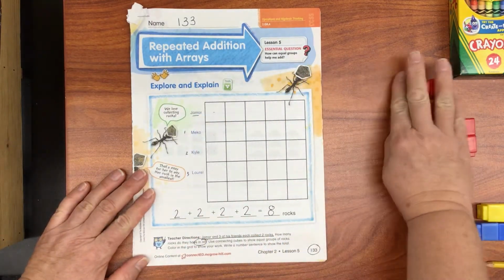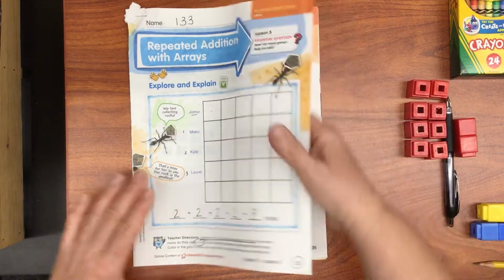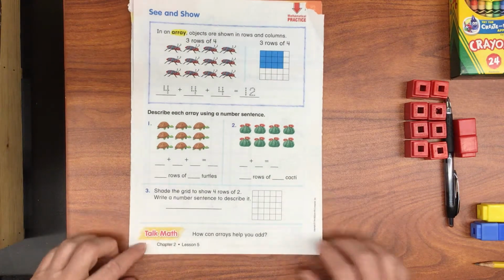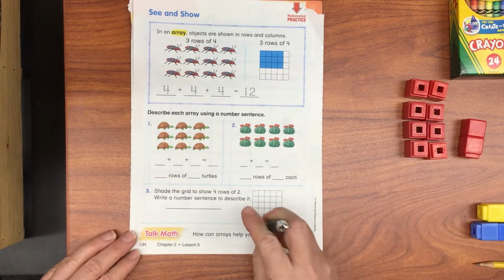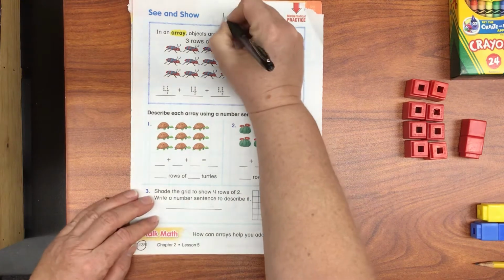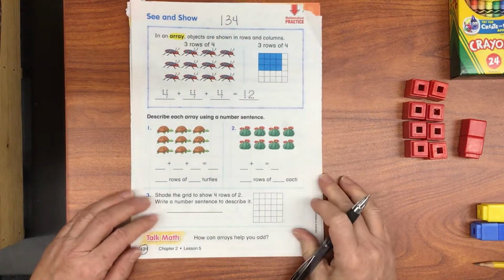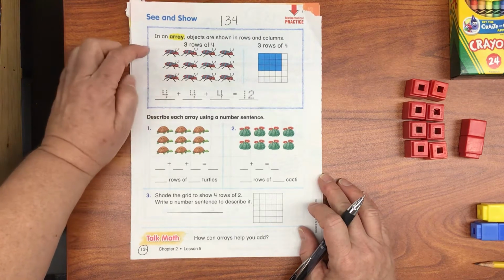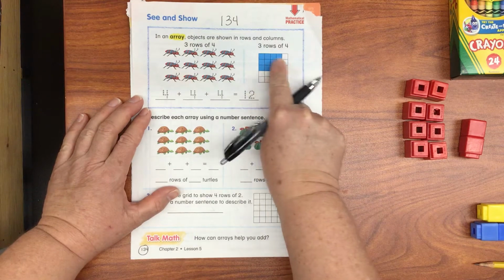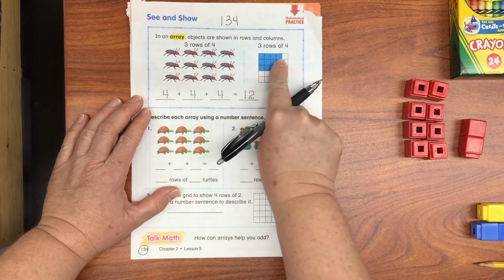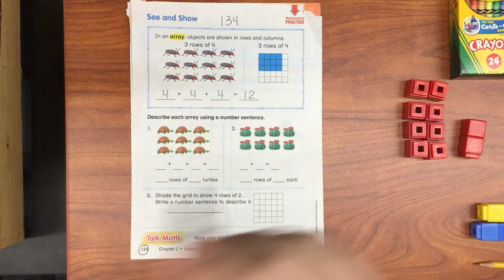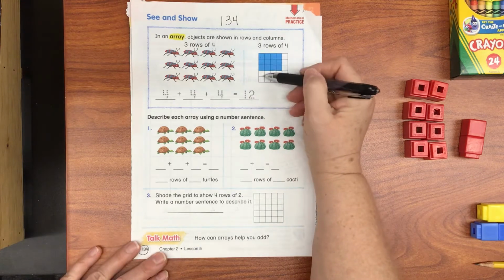So, move your cubes, turn the page to 134. All you did was turn the page. 134, and I'll make this big for you too. Okay. An array. In an array, objects are shown in rows and columns. These are rows, these are columns. Think of a row like your row of class desks, or you can think of rows as when you write, it's kind of a row because it's going horizontal. A column goes up and down.